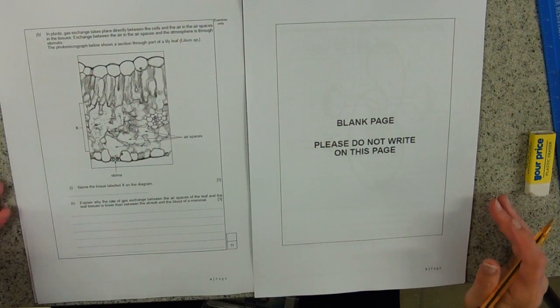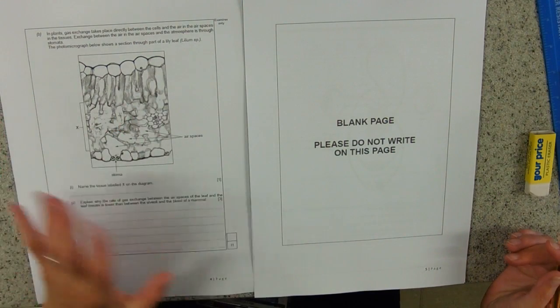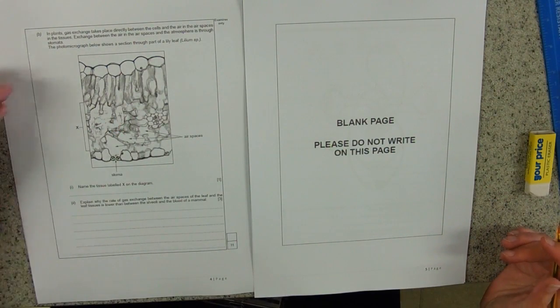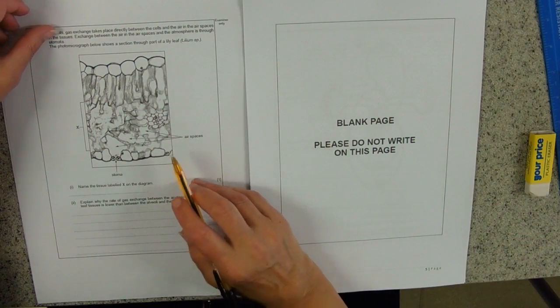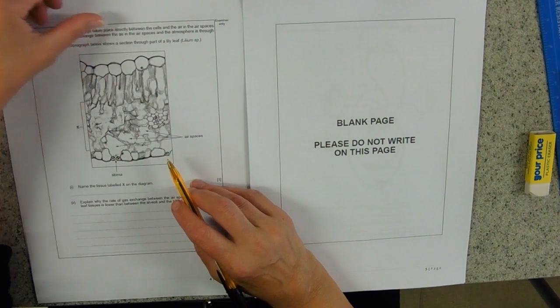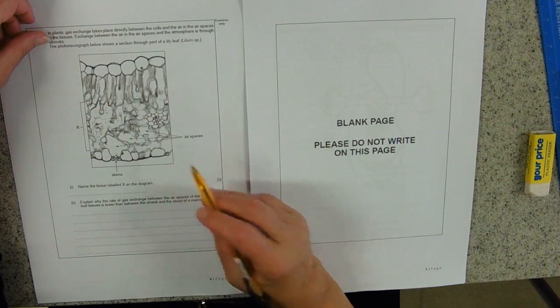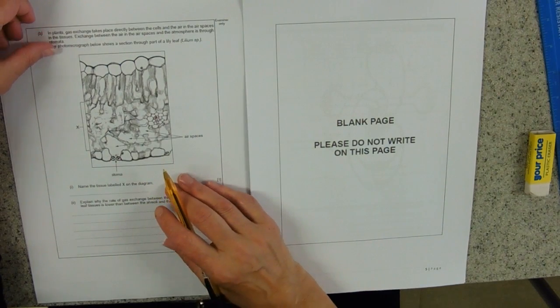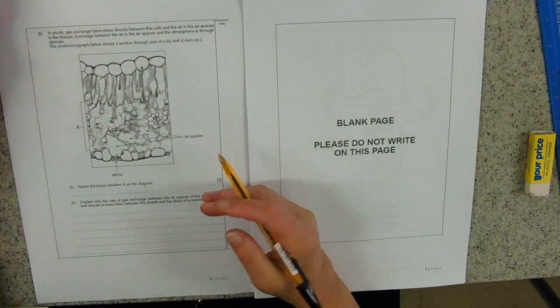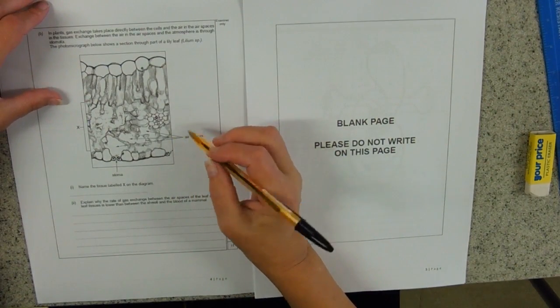Turning over then, we've got a question on plants. So we've got some air spaces and a stoma, dead giveaway that we're looking at a plant. It then goes on to say, in plants, gas exchange takes place directly between the cells and the air spaces. Gas exchange between the air and the air spaces and atmosphere is through the stomata. And here we've got a lily leaf. So, could have been any old leaf really.